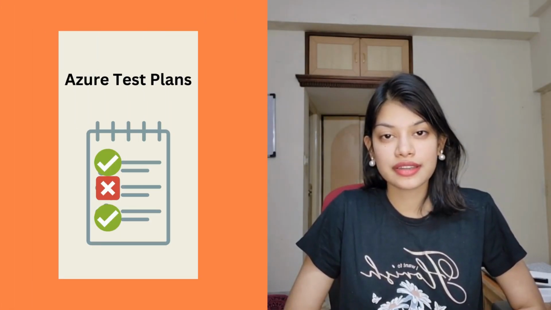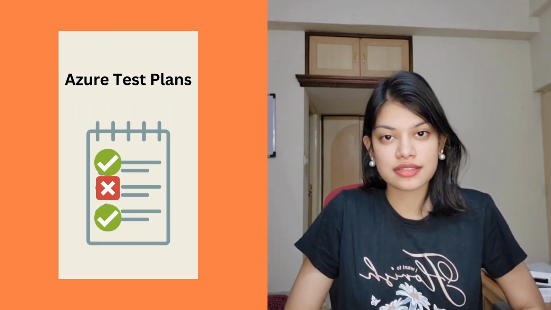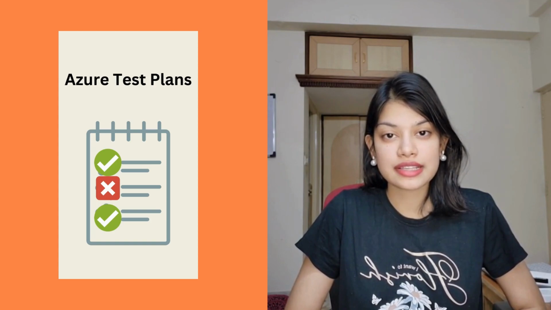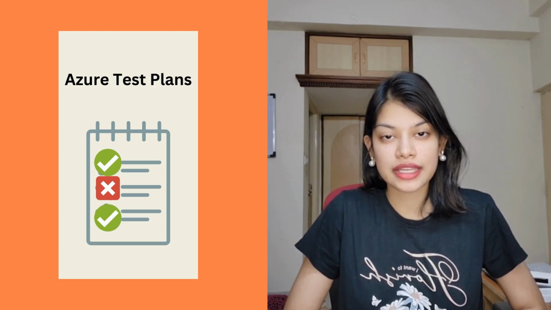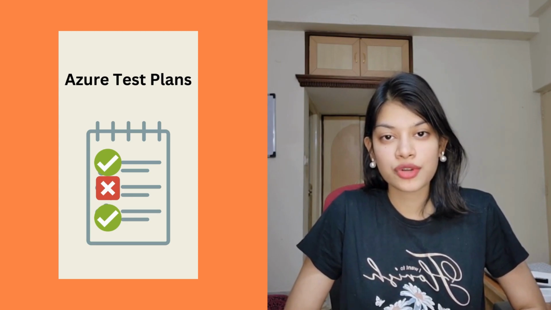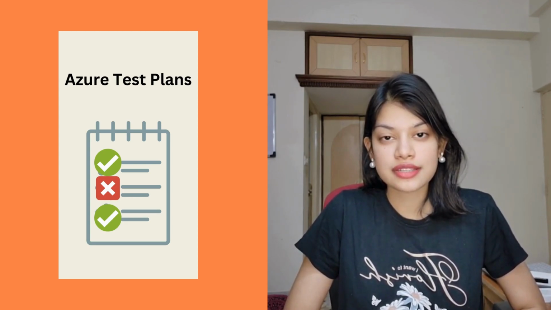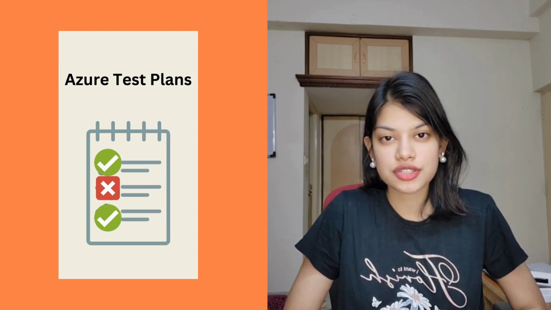And finally, there is Azure Test Plans. This is where testers can create, manage, and track test cases. For our food app example, testers can develop plans for testing search features, data handling, user authentication, and much more.